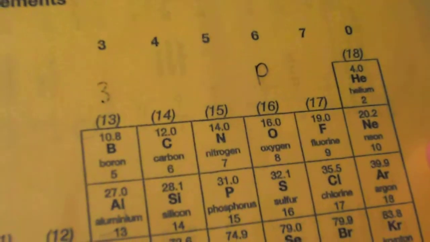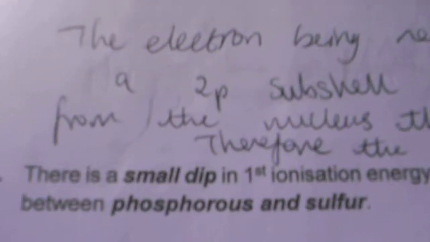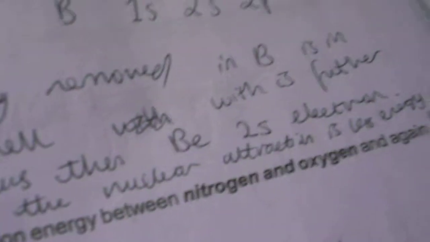This makes sense because we're adding one more electron in a new sub-level, which is p. So the electron being removed in boron is in a 2p subshell, which is further from the nucleus than the beryllium 2s electron. Therefore, the nuclear attraction is less and less energy is needed.